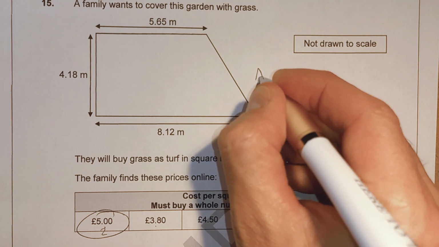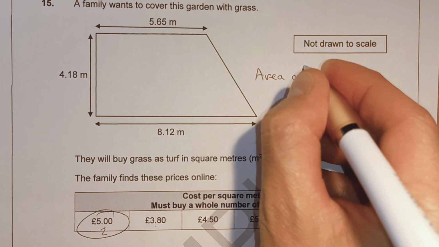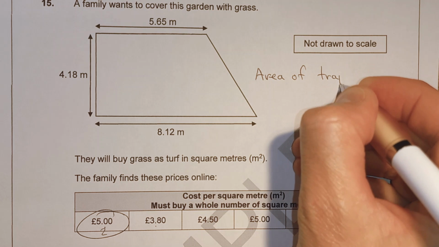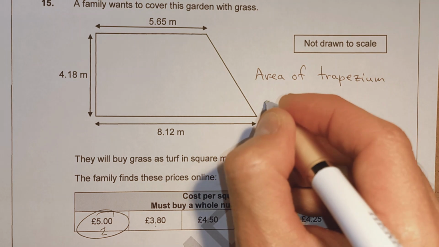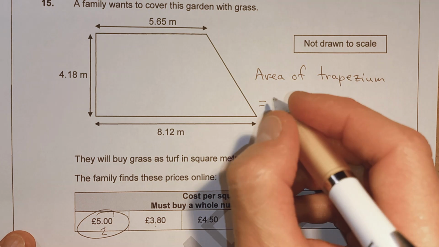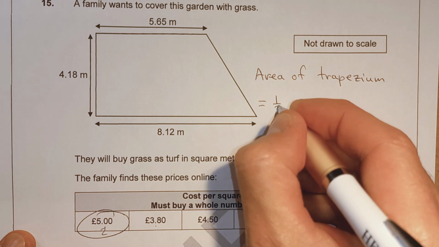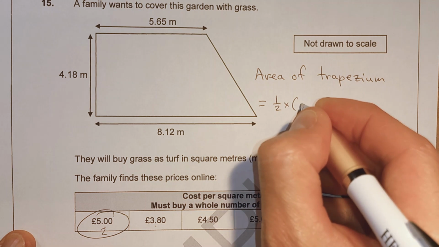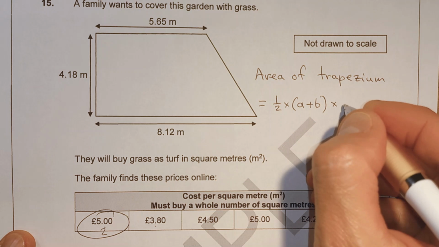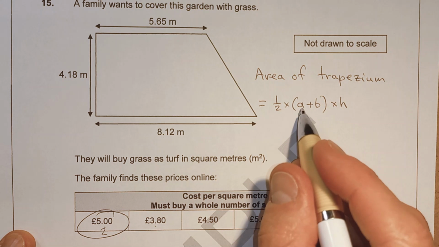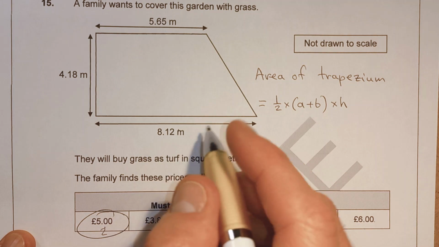So we want the area of a trapezium. And hopefully you remember that that is half times A plus B times H, where A and B are the parallel sides.